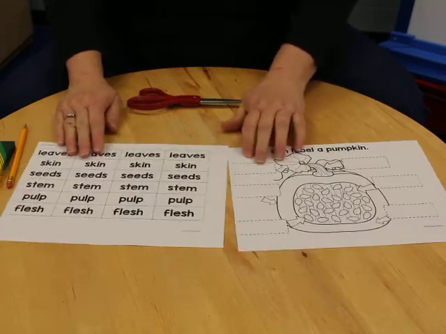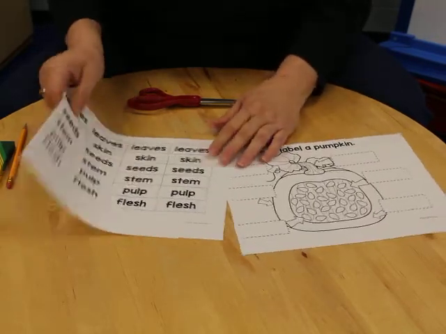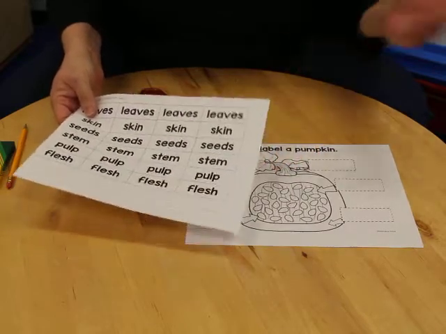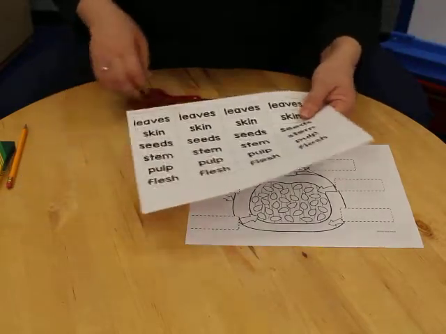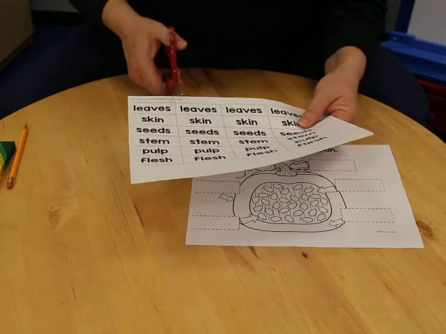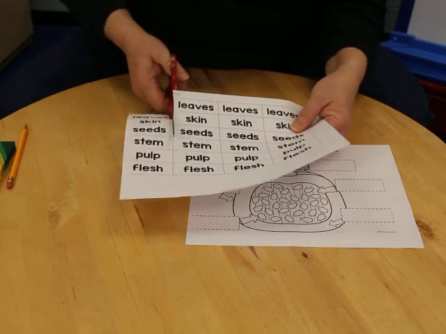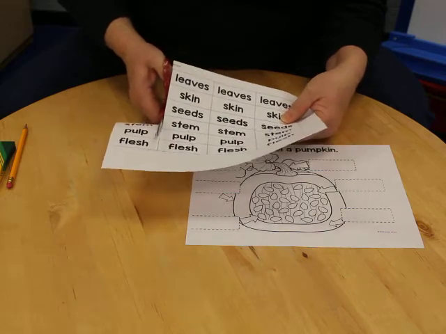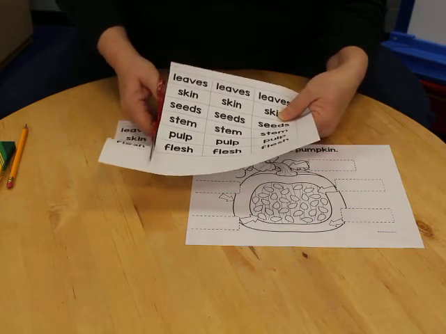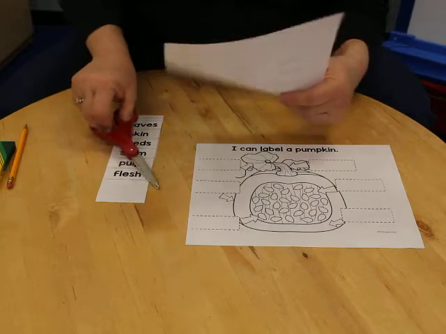Now, big people, Miss Barb messed up. She'll do it now. She'll do it again. I mess up a lot. All you need is one set of these words. So you can cut down that line. And you can just toss this one.